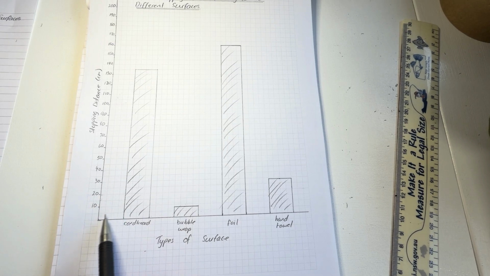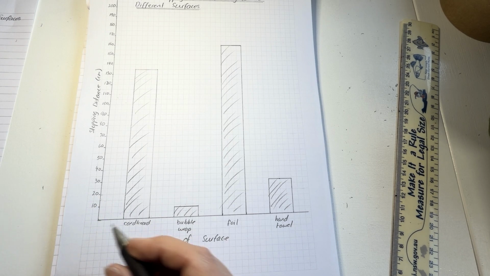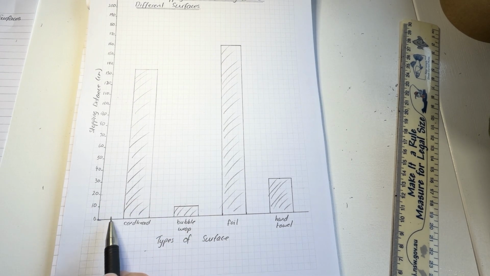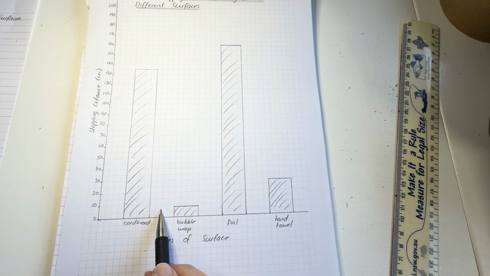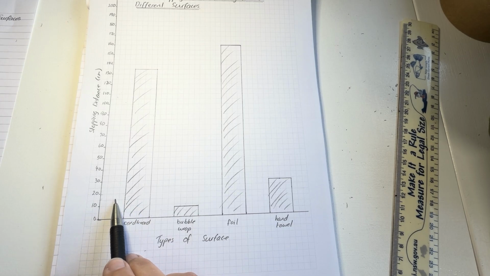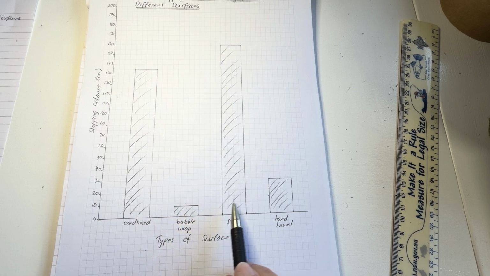You want to have a gap between the 0, so this is 0 on the y-axis, and the same width gap in between each column. As we saw on the last column graph, you don't have to have the width of the columns the same as the gap in between them, but they do need to be the same as each other.